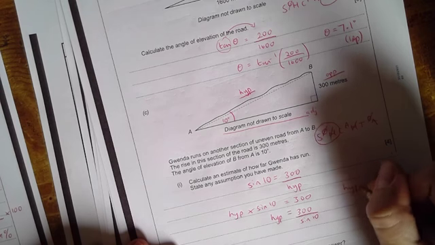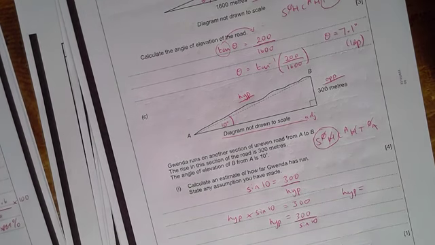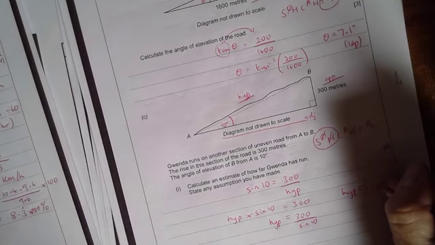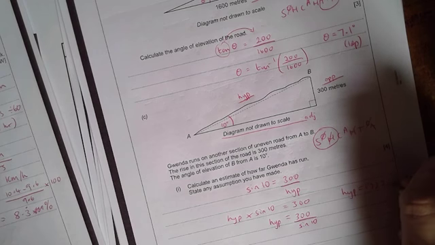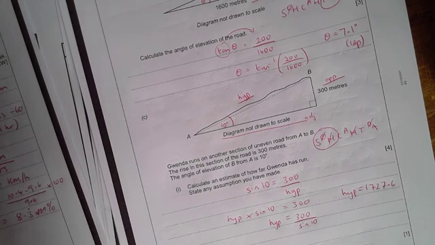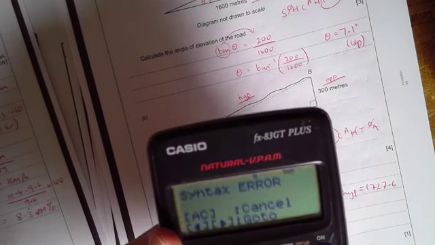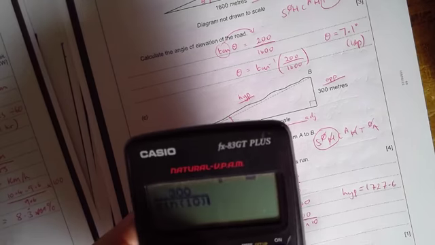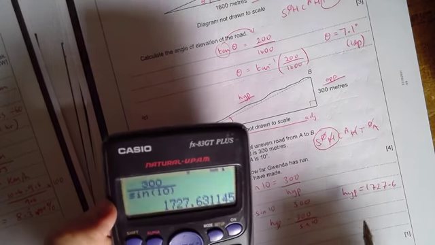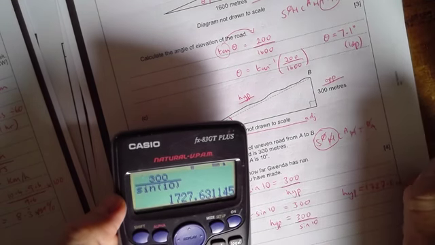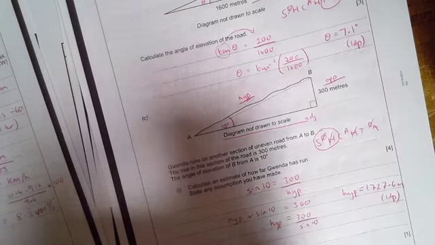And I'm going to go and find out what the hypotenuse is. But that's something that goes into my calculator, and it comes out at being 1,727.6 meters. Okay, I'll just show you 300 divided by sine 10. Just to show you on my calculator, if I press equals there, it says syntax error. I didn't close the bracket off at the end. It's really important you do that. Close the bracket off there, and we get that answer that I just had. So 1,727.6 meters. But again, I've rounded, so I need to say to one decimal place.